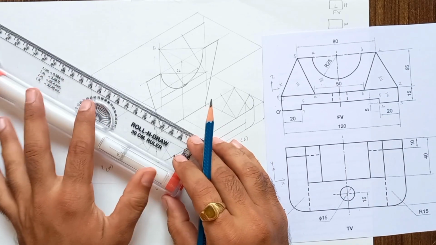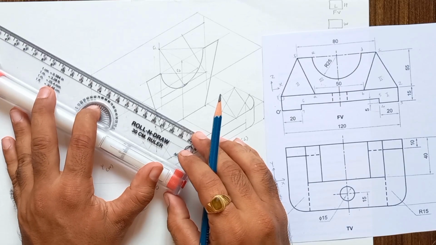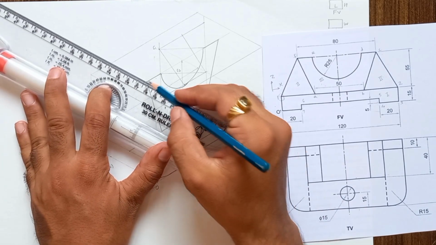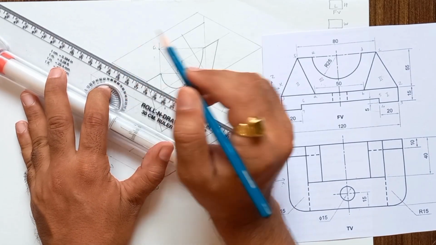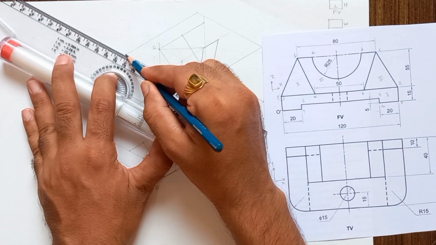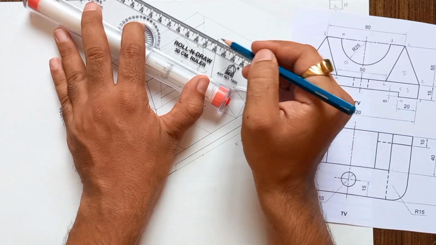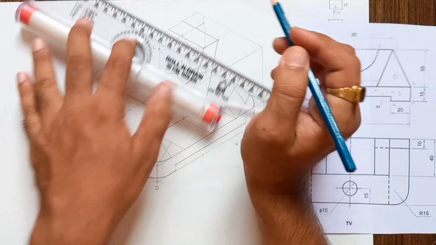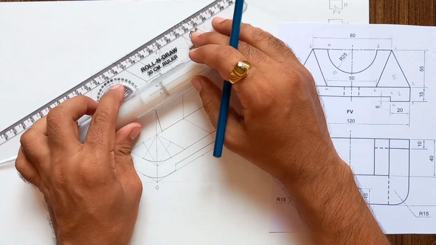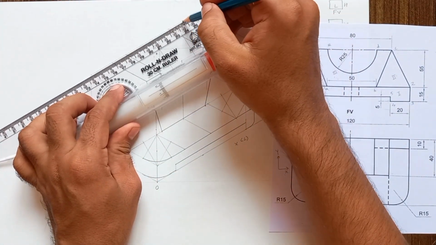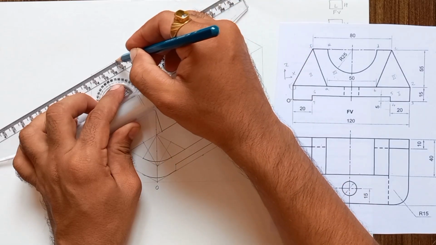So along the y direction we will draw a line towards y direction. These lines are going to the y direction or along the width side.